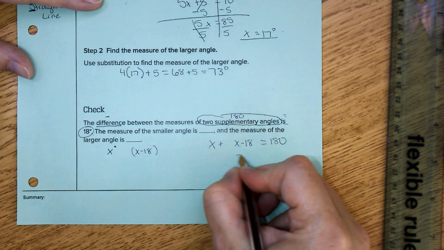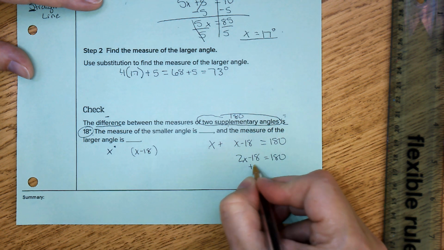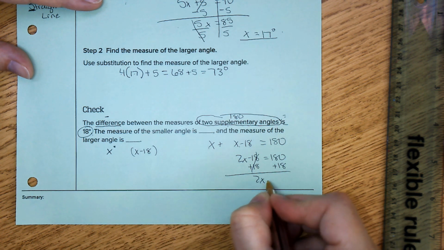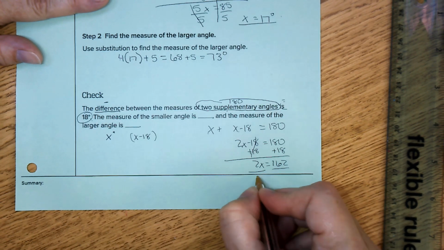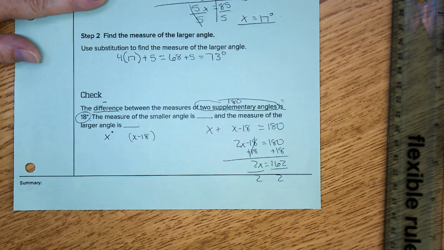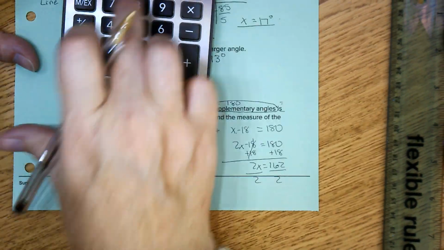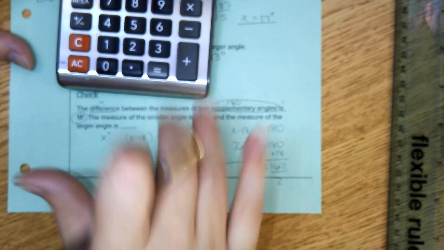1x and 1x is 2x minus 18 equals 180. Add 18 to both sides. 2x equals 162. Divide both sides by 2. I had another thought process when I wrote these notes the first time. So, 162 divided by 2 is 81.